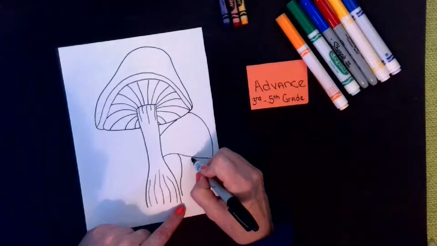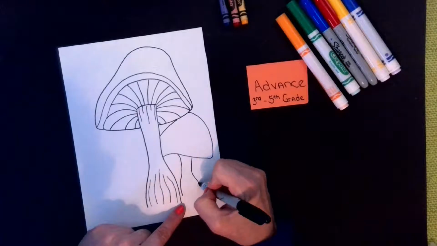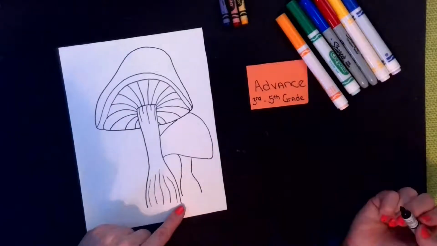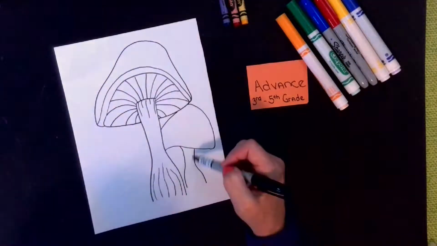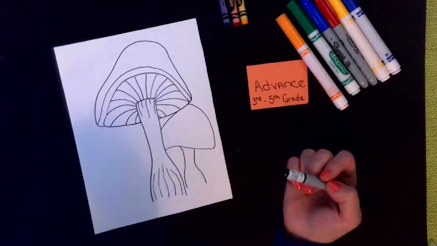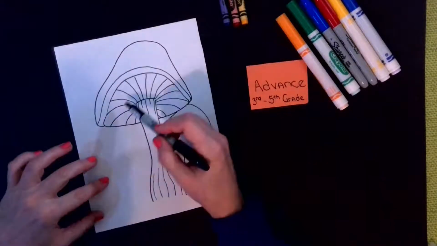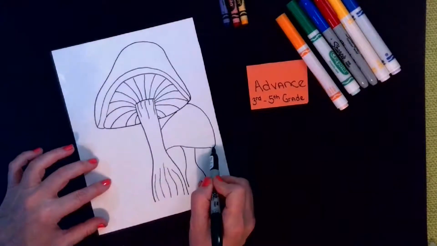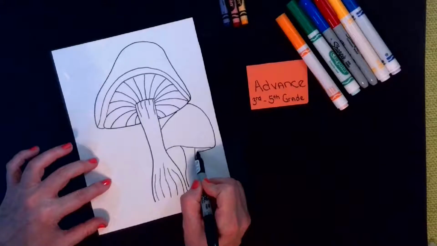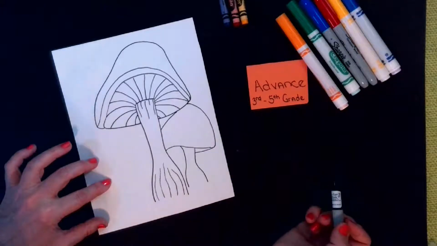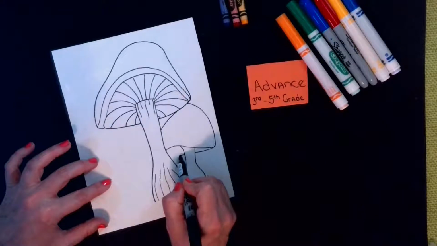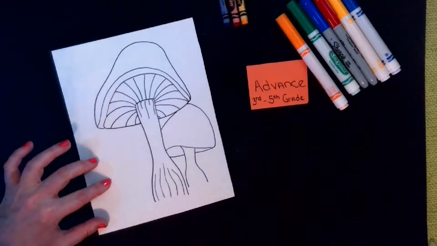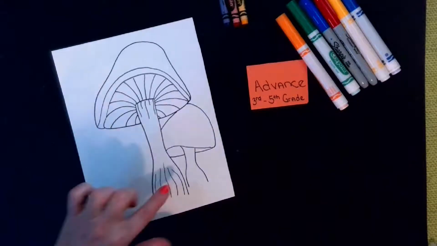On the other side, come in a little bit and open it up, and there is my stem for my second mushroom. To show these little ridges, I'm going to come down a little bit and bump in, jump over across, and continue behind this first big mushroom.